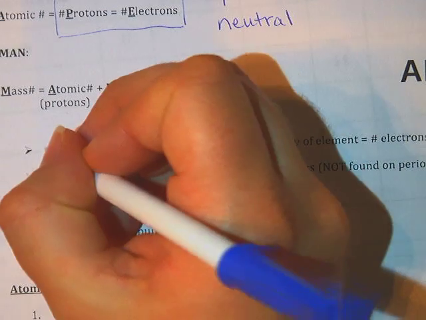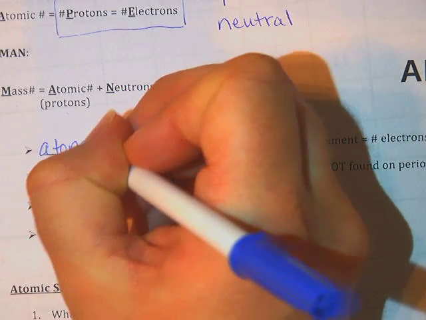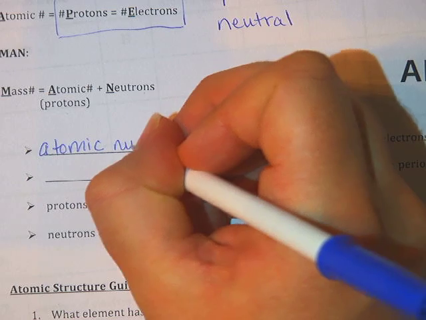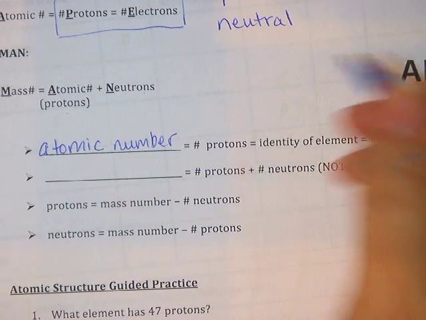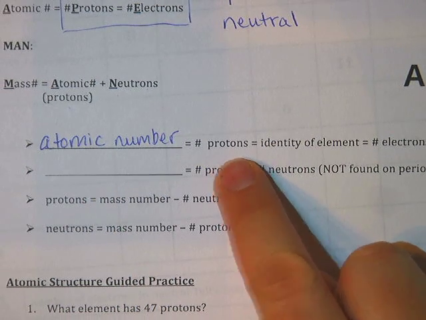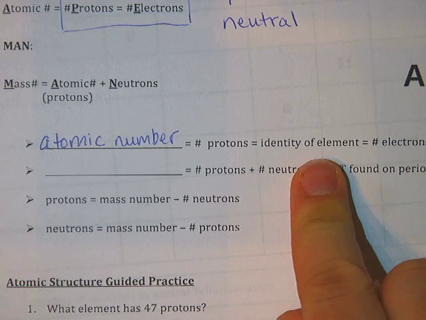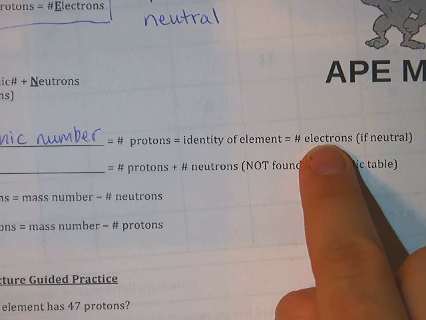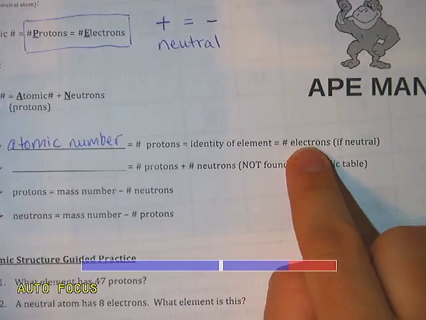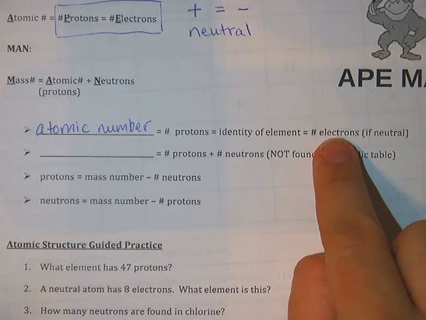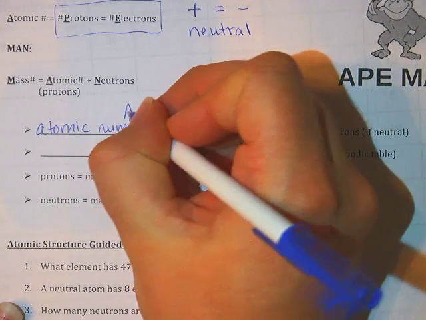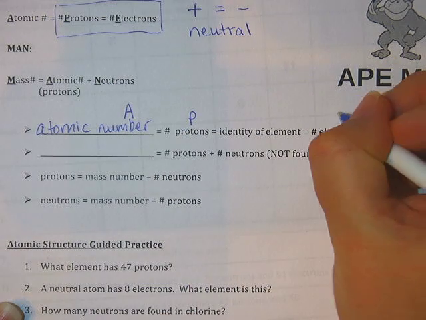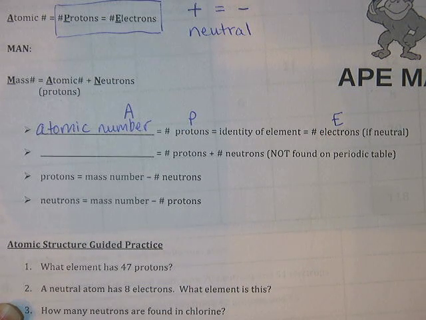So, one more time. Your atomic number is your number of protons. It tells you the identity of the element. And assuming you have a neutral atom, which we're going to do for this whole unit, it will also be equal to your number of electrons. So that's your ape, A-P-E, in ape man.